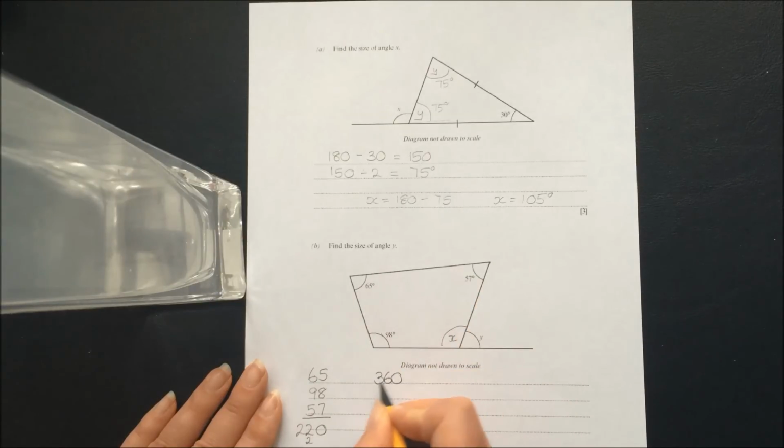So x will be 360 subtract 220, so x is 140, so y will be 180 subtract 140, which is 40 degrees.